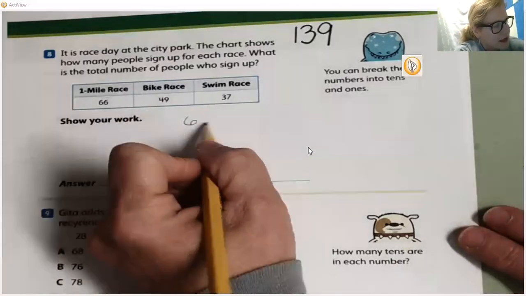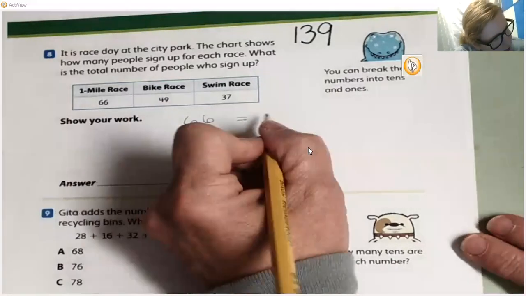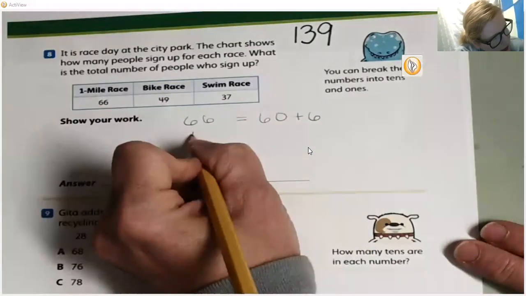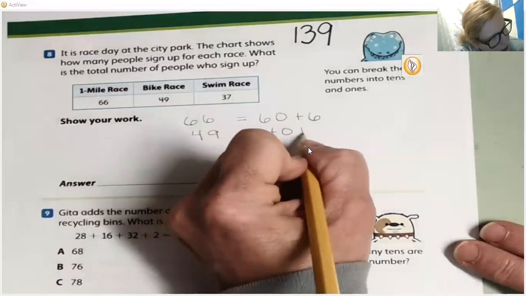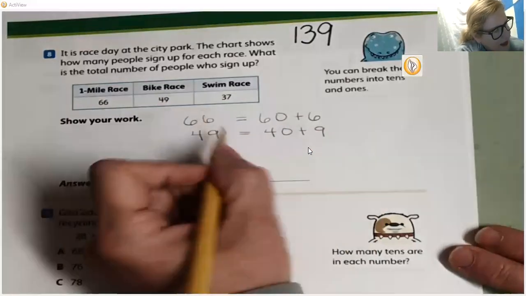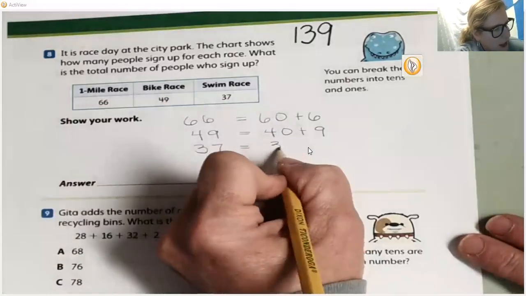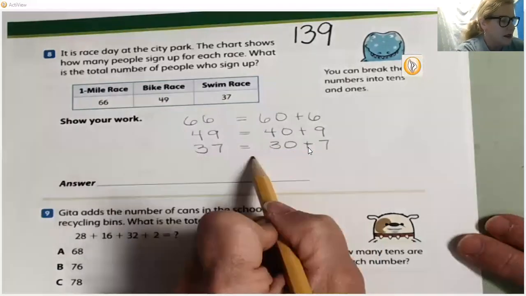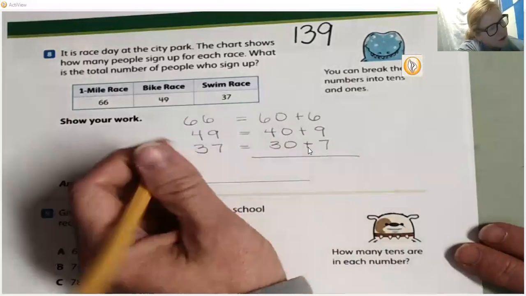It does equal 60 plus 6. 49 equals 40 plus 9, and 37 equals 30 plus 7. This is kind of how Ella the accountant did it yesterday.